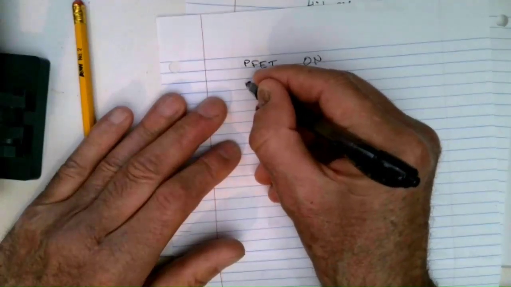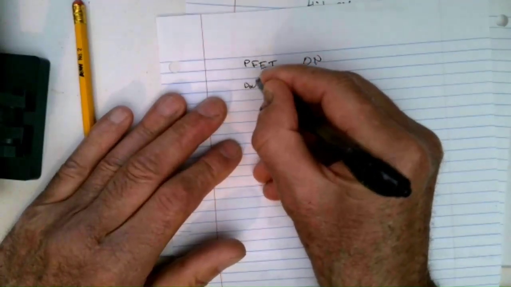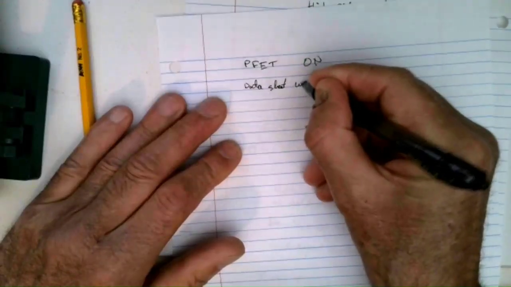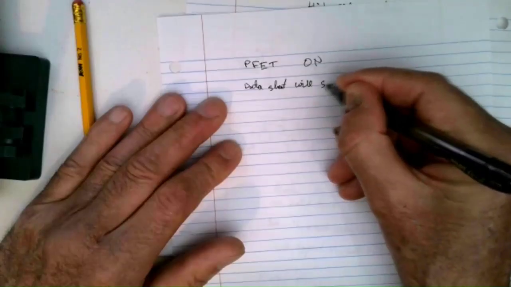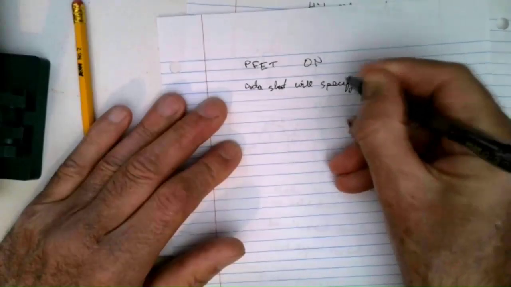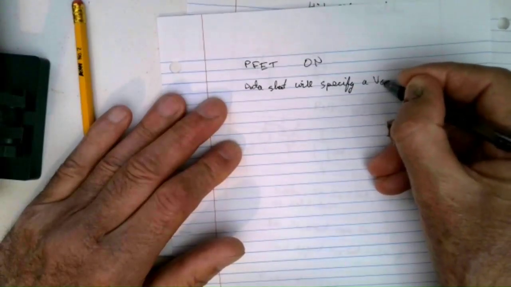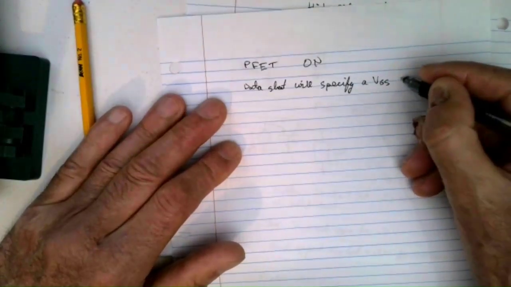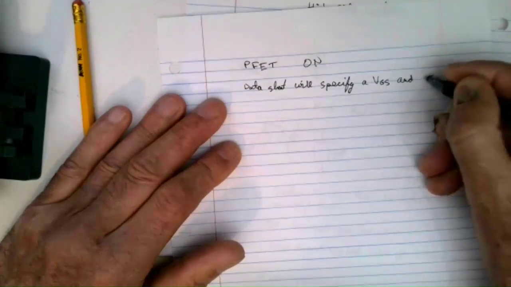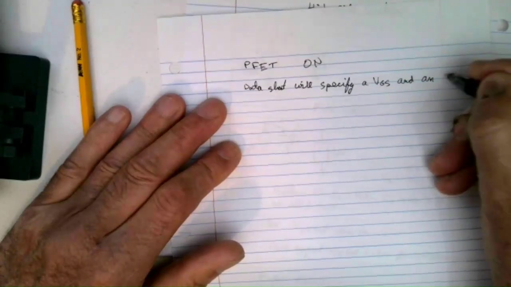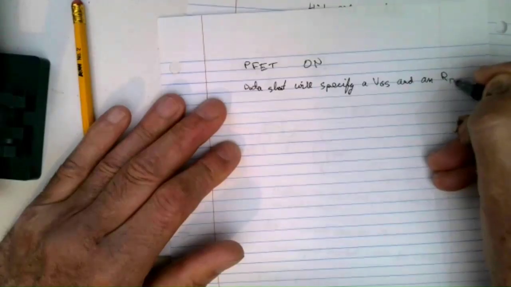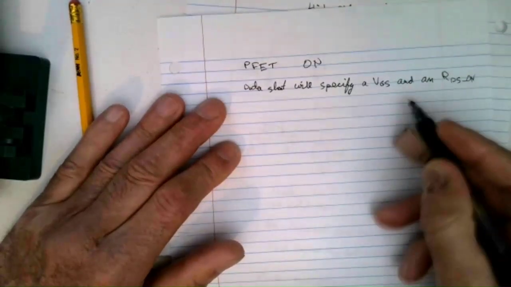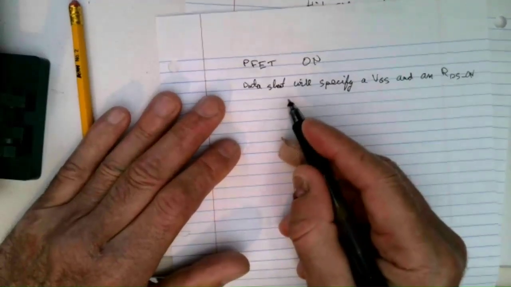The data sheet will specify VGS and RDS on that goes with that.